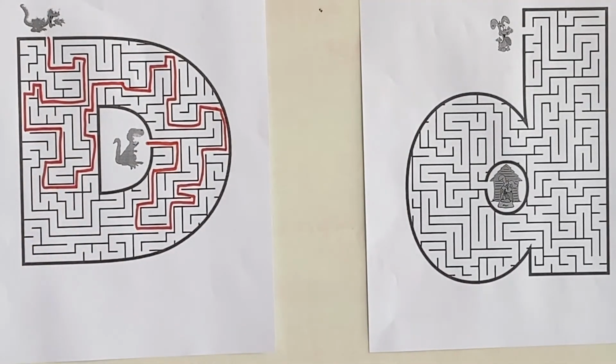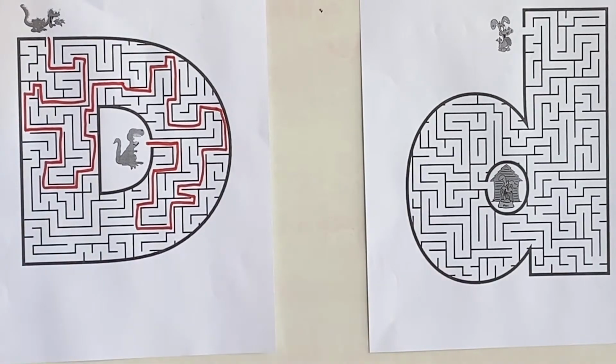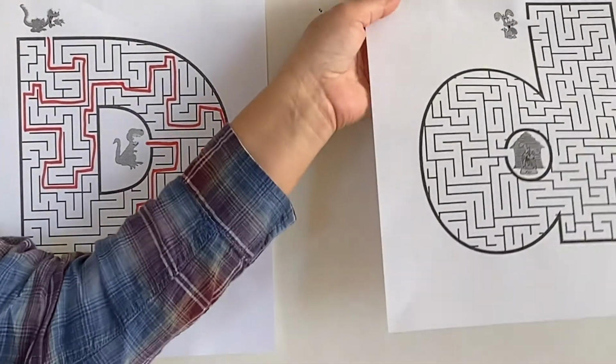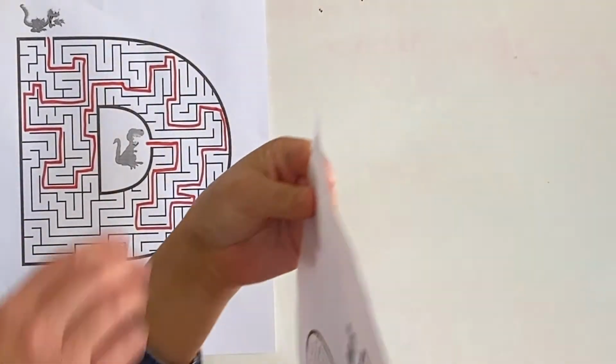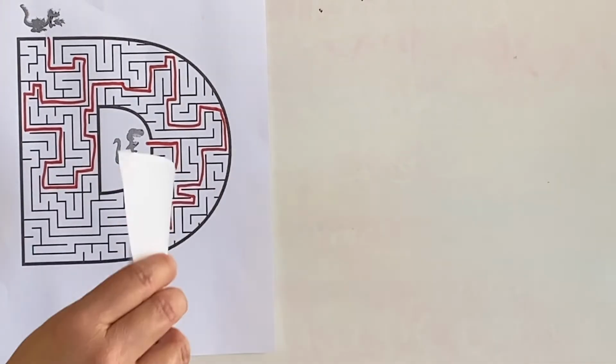Yay! Nice job. Whew. Take a deep breath and go ahead and let's just rotate our arms and our shoulders a little bit. Now, if you did the maze on the uppercase D, I want you to work on your cutting skills with your lowercase d, okay? But if you did your maze on the lowercase d, I want you to work on your cutting skills on the uppercase D. So, since I did the maze on this one, I'm going to take my lowercase d here so that I can cut it, okay?